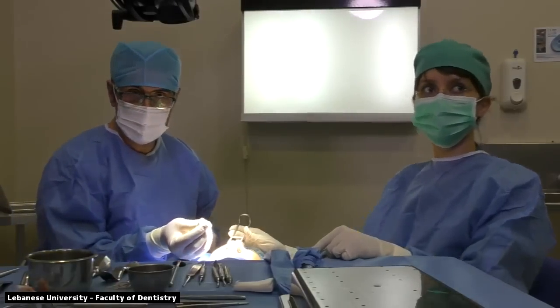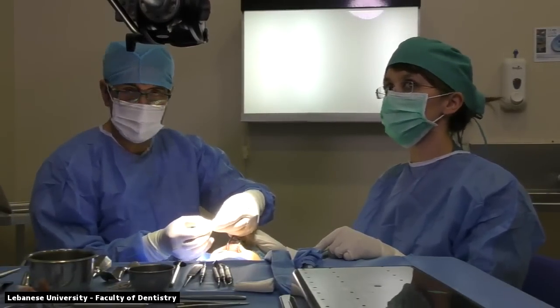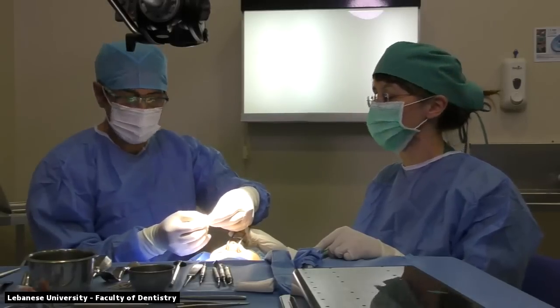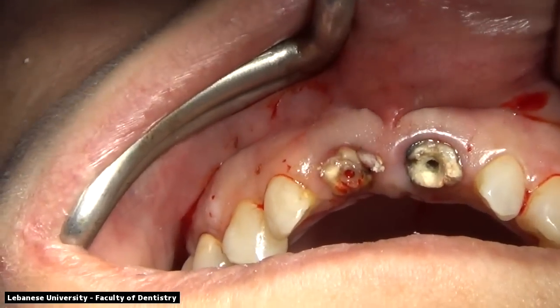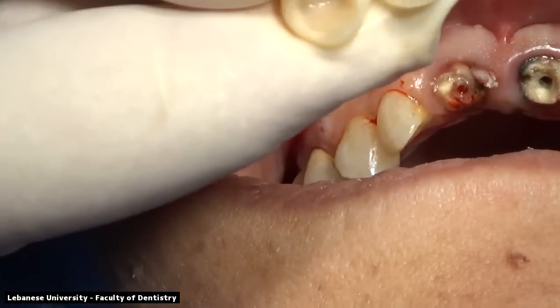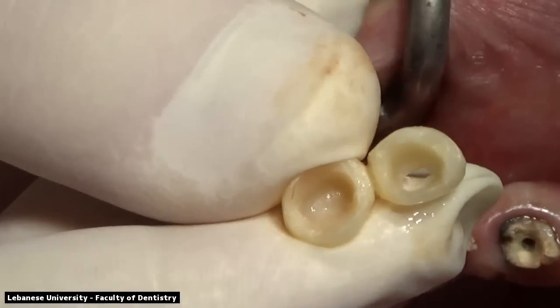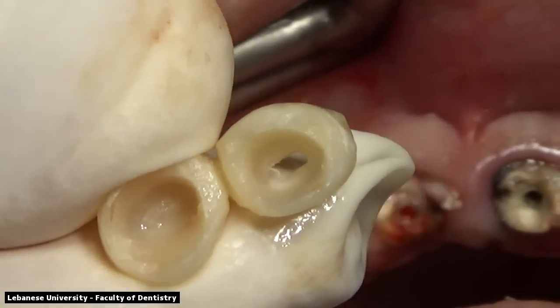Those new temporary restorations were already pre-prepared, and we opened them from the inside so that we can add acrylic material in the end and reline them. They were prepared before the surgery to make the restorative phase after the surgery very quick and easier for the patient. So this will be used for relining at the end of the surgery.